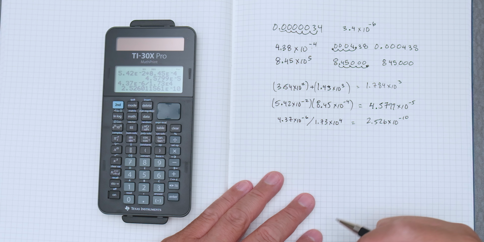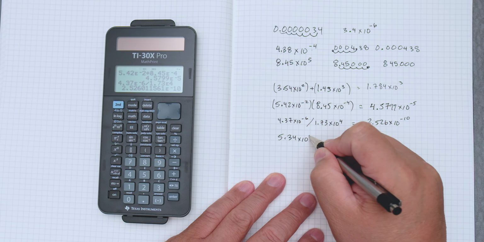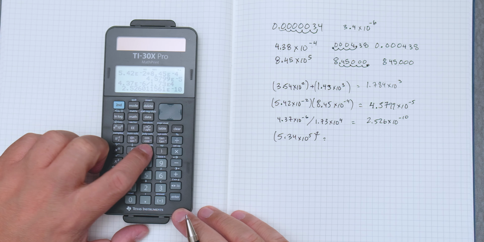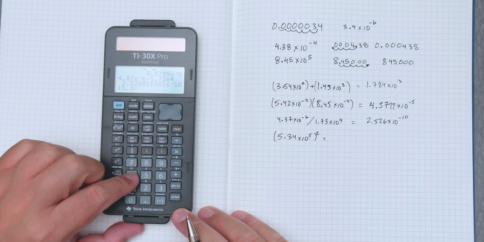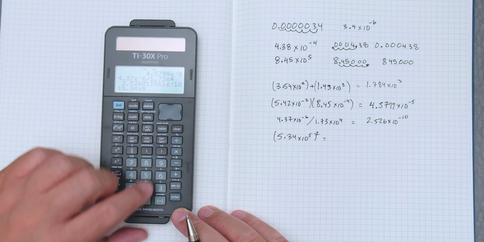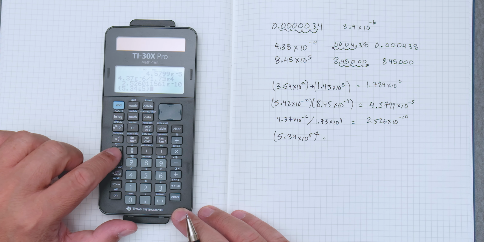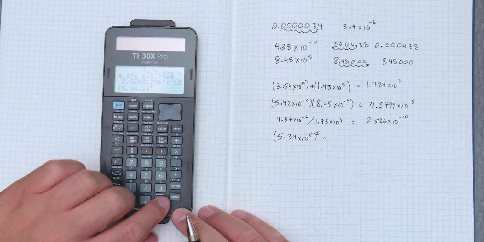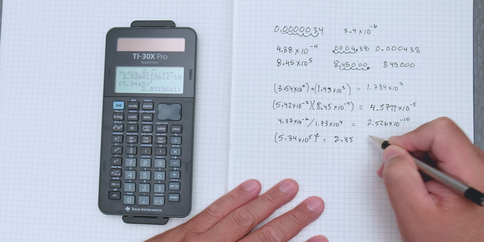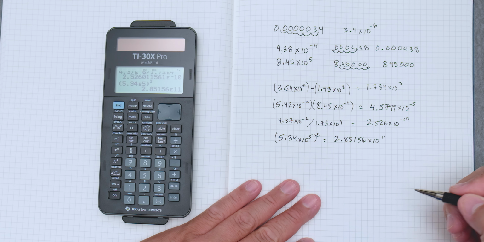And let's say you were doing 5.34 times 10 to the 5th to the power of 2, right? So that's going to be parentheses, 5.34 to the power of 5, close parentheses, and then we're going to square it. We can use this button here, and then square it, enter, and we can see that it's going to be 2.85156 times 10 to the 11th. Okay.